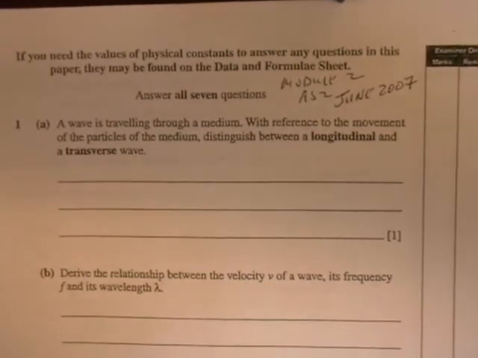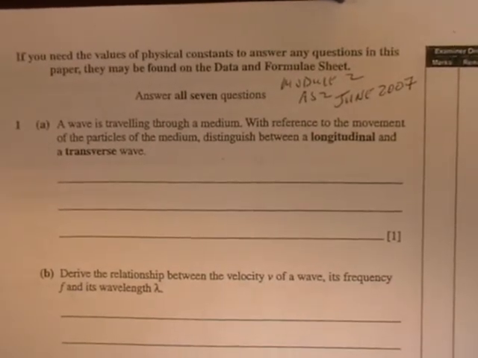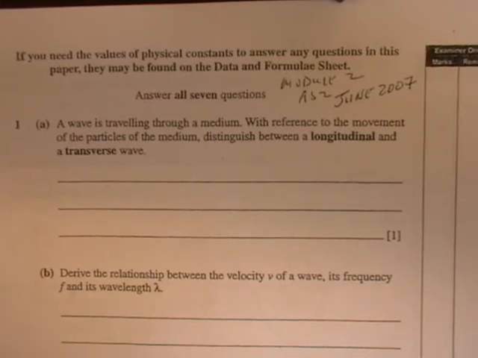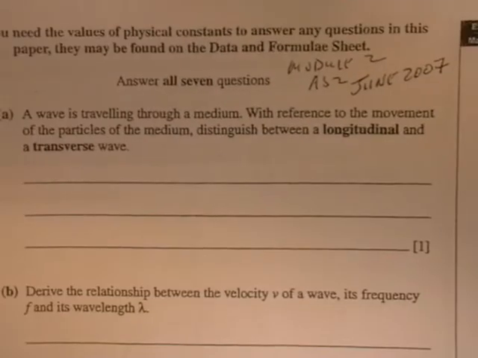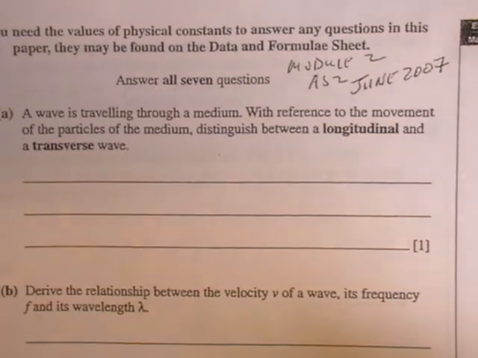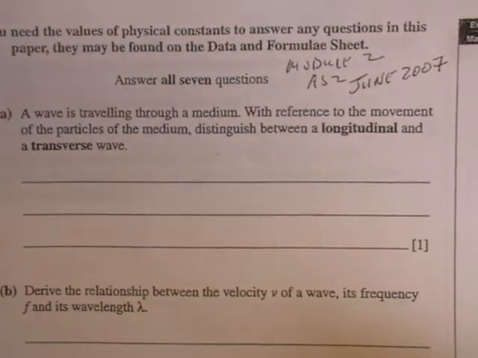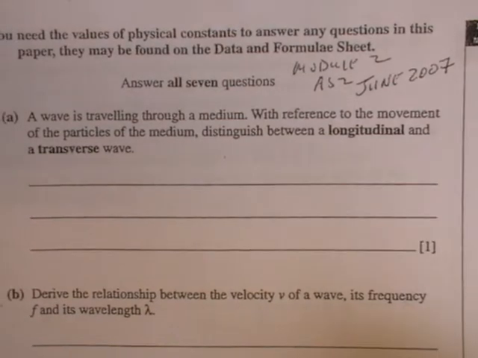Alright, this is June 2007, Module 2, AS2. And this is question 1. I'm just going to make it a little bit bigger. A wave is travelling through a medium. With reference to the movement of the particles in the medium, distinguish between a longitudinal and a transverse wave.